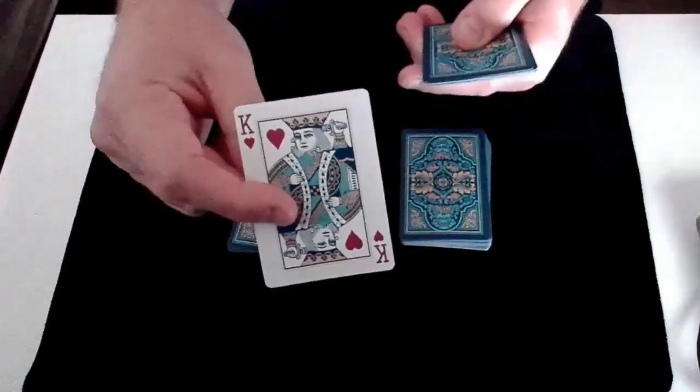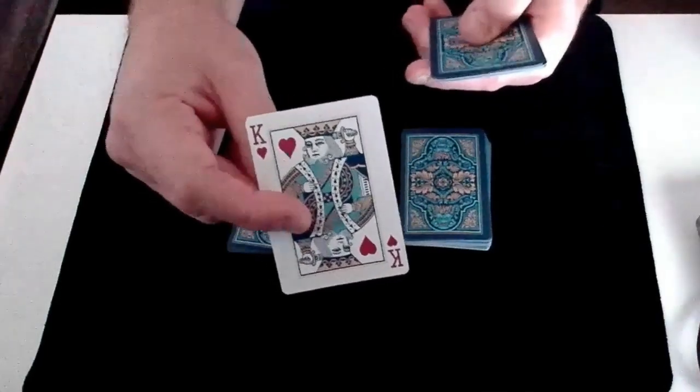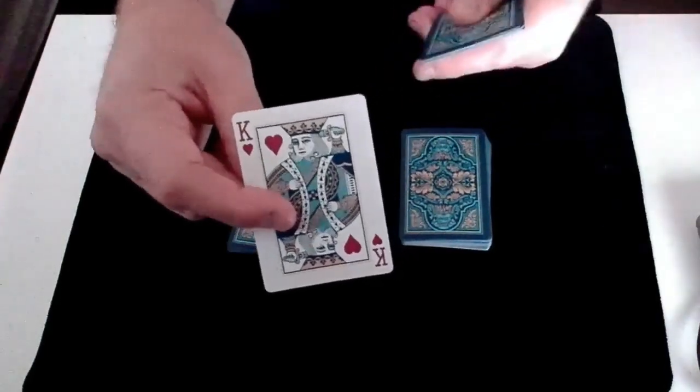If you check out my video for the card trick further than that, you'll see this is the card force that's used in that trick as well. So that's the 10 to 20 force.